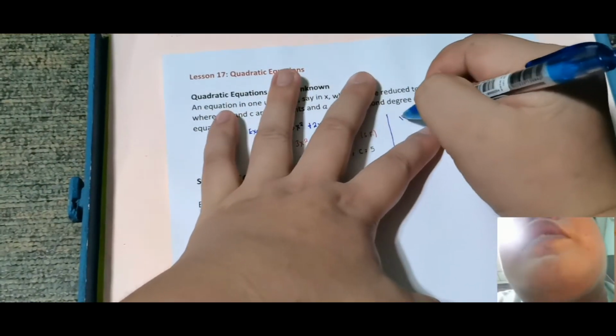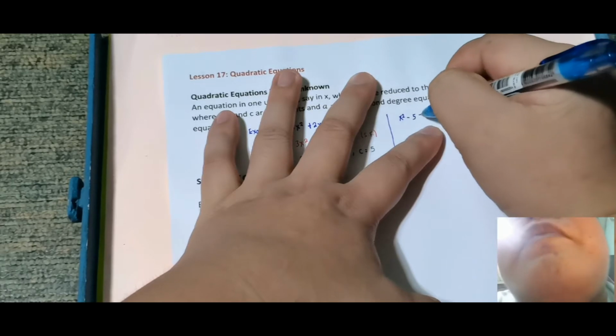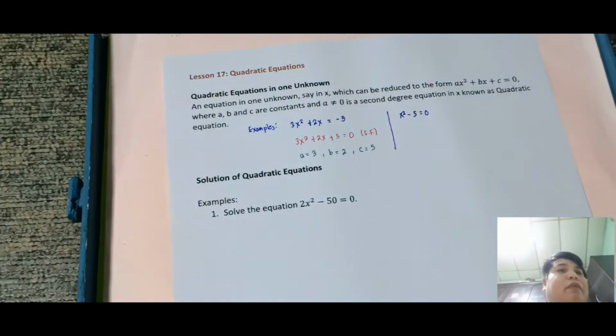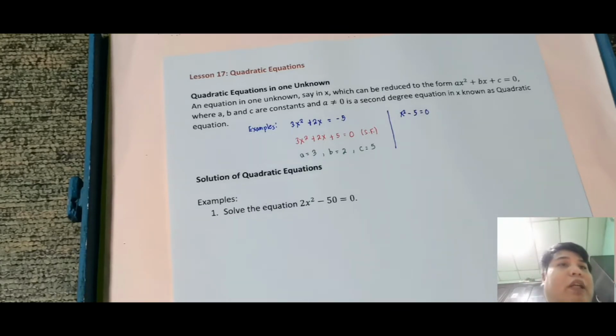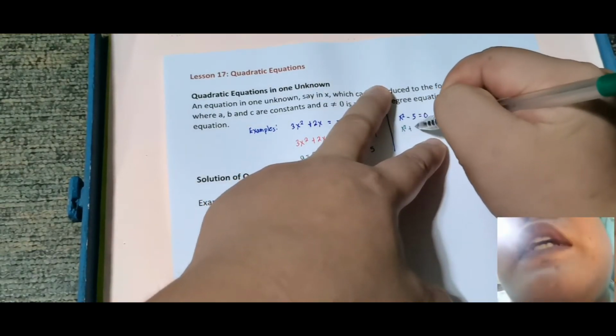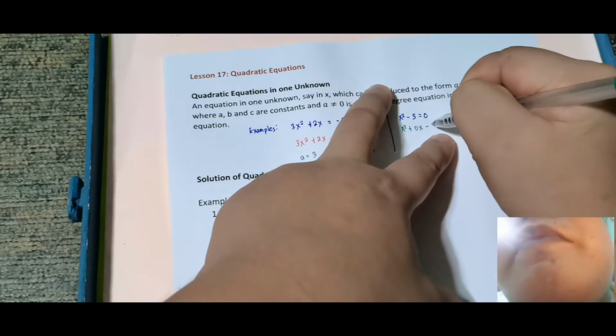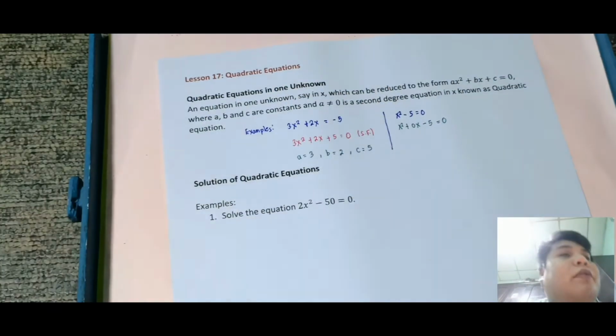Another example. Let's say I have x squared minus 5 is equal to 0. Obviously, that is a quadratic equation, since there is one unknown, x only, and it is second degree, x squared. Another thing: sir, is it in standard form? Yes, it is in standard form, because we can rewrite it as x squared plus 0x minus 5 is equal to 0. So it is still in standard form.